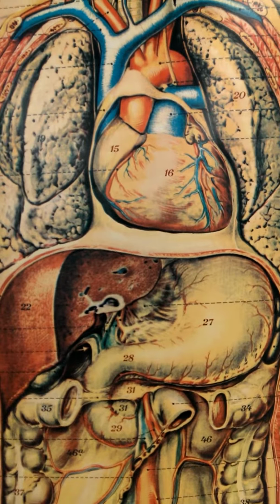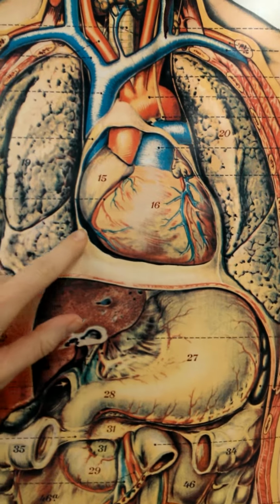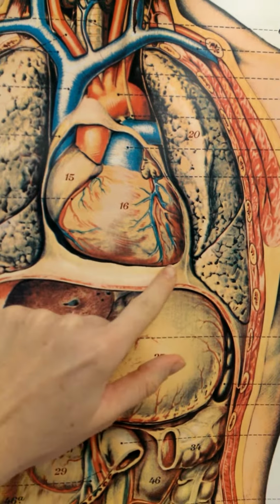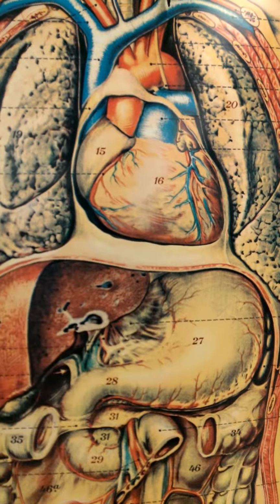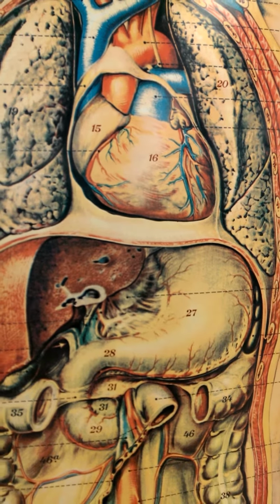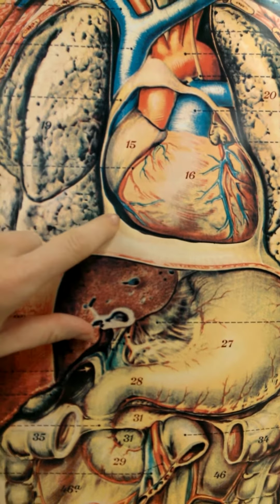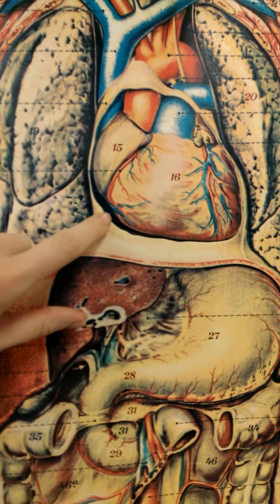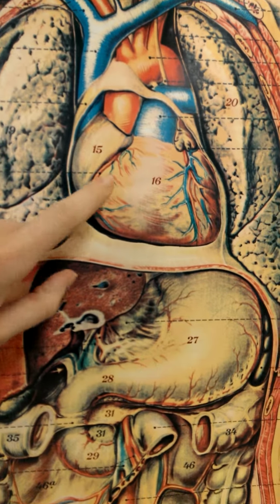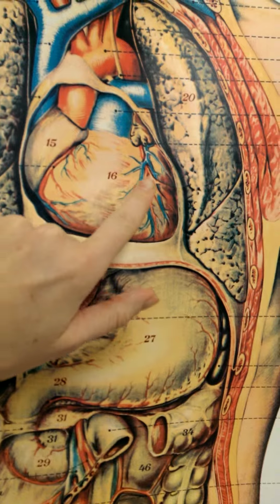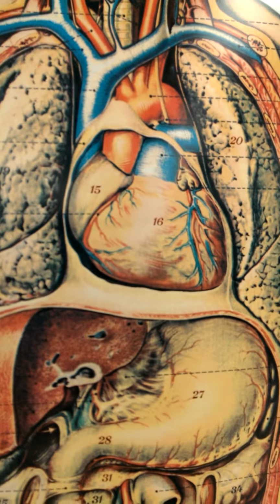In this image here, we've opened up the pericardial sac, and we can actually see the cut edge of it along here. And we've removed both the fibrous pericardium and the parietal pericardium, which would be under it. I can see the pericardial cavity, which would be filled with serous fluid, and then the visceral pericardium would be attached to the outside of that heart.